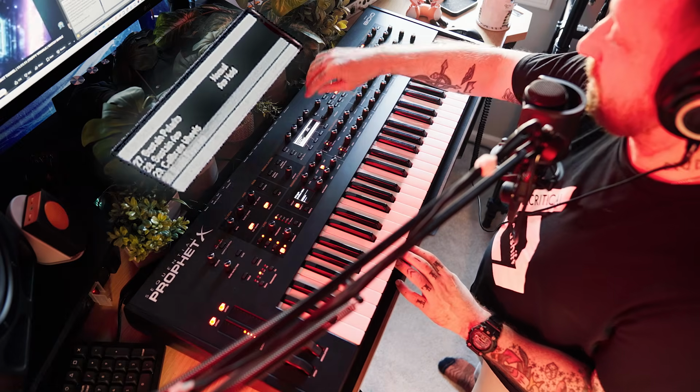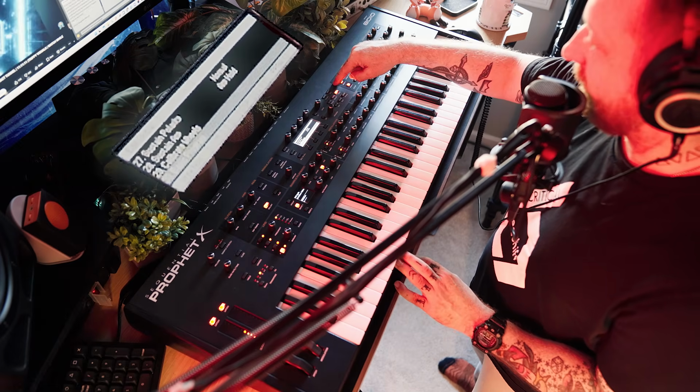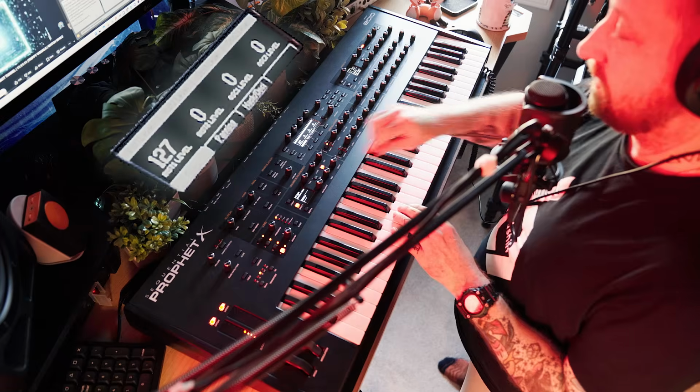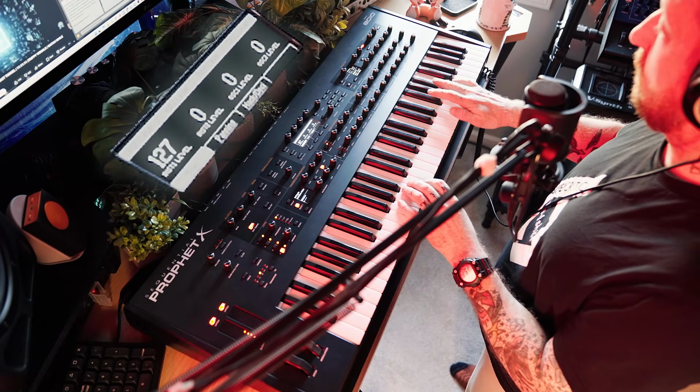Let me show you how these work. I'm going to go ahead and write a new program. We don't need to keep that ARP there. We can always go back to that. So let's go ahead and turn down our oscillators, turn up instrument 1. So the VS wavetables. It's just a really classic sound.